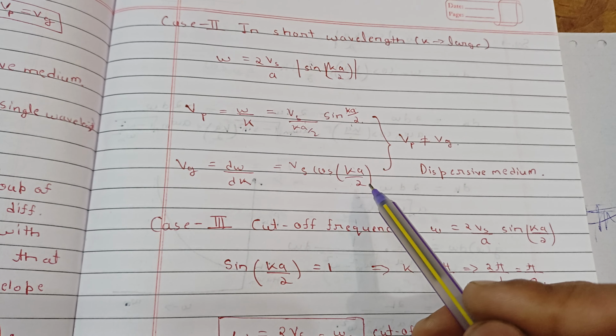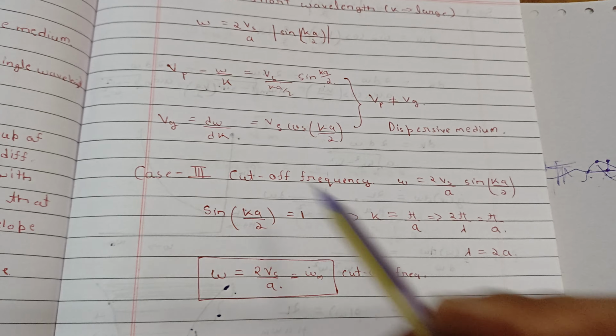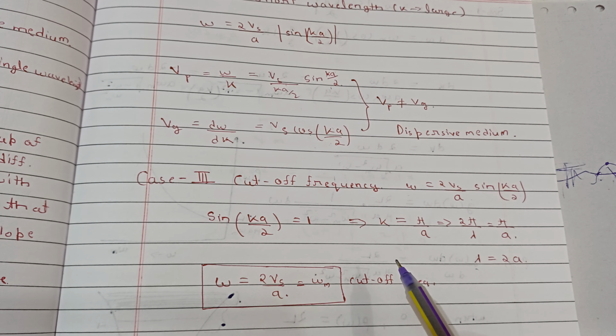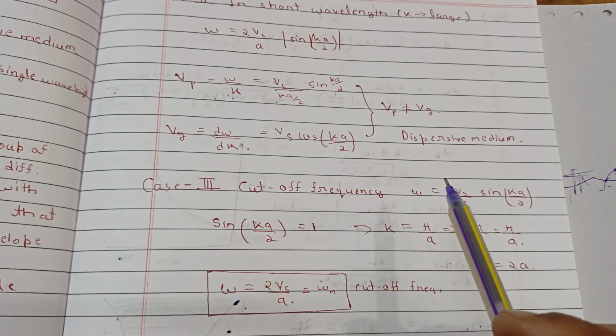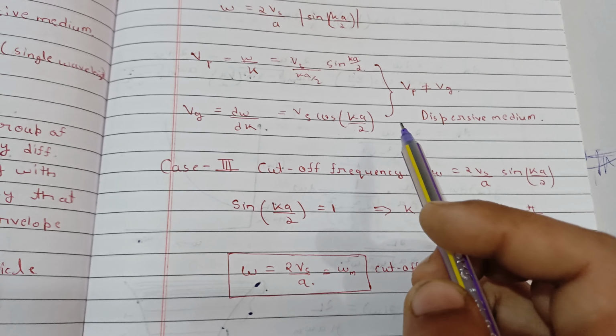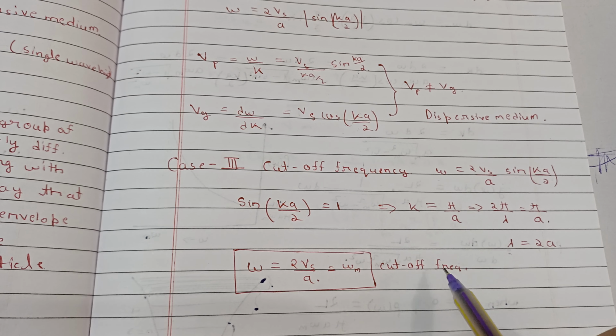So group velocity turns out to be 0 at k equal to pi by a. So when we increase the frequency more, or lambda goes beyond this, things will differ, and the waves would not be able to travel or be generated inside a solid. That's why this is called the maximum frequency or the cutoff frequency.